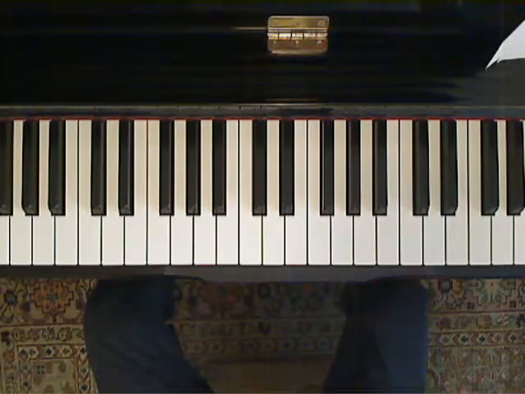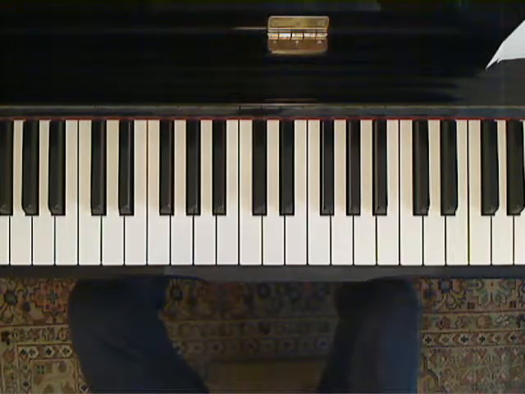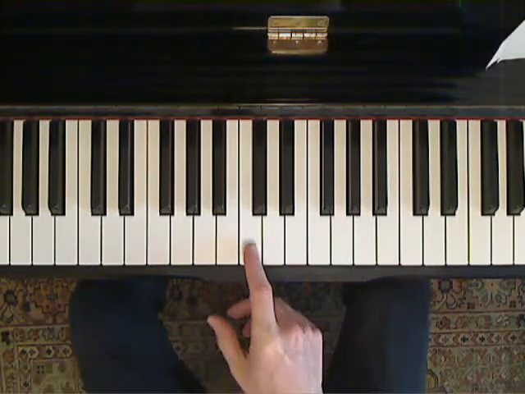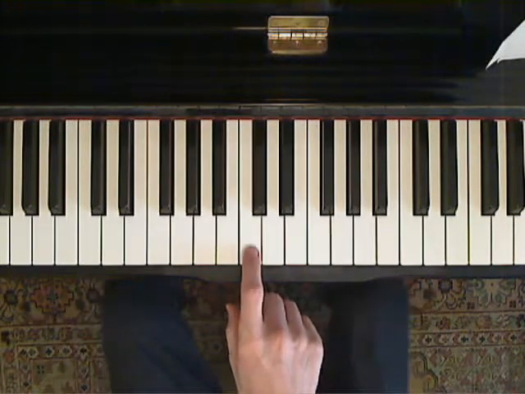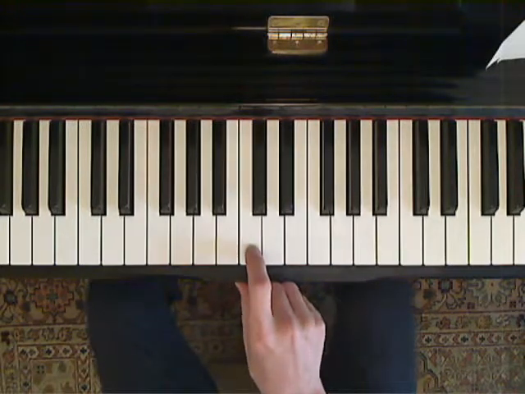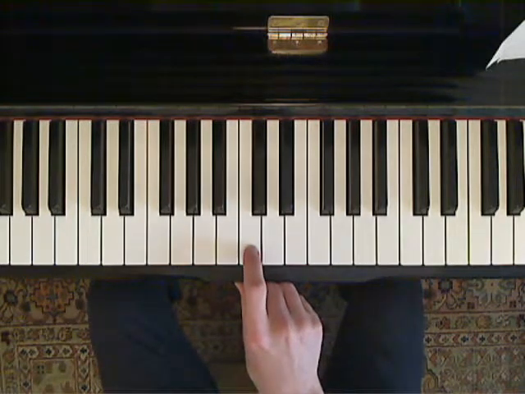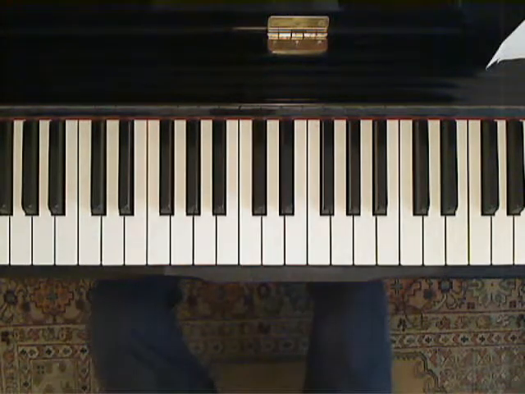I mean that if I use the passing tones, I have a very linear situation in my melody.